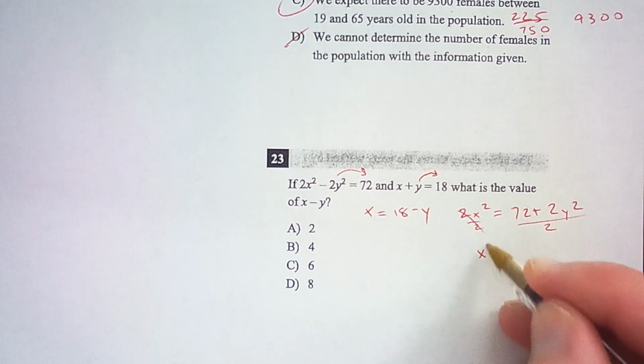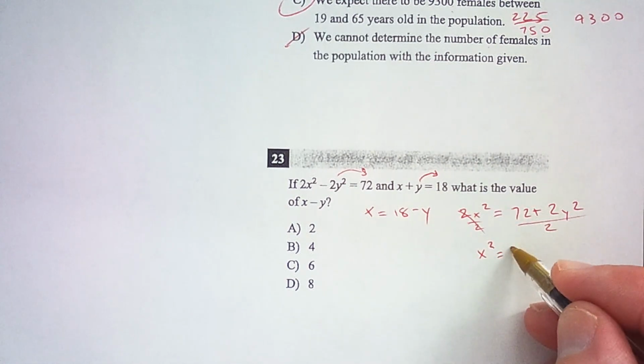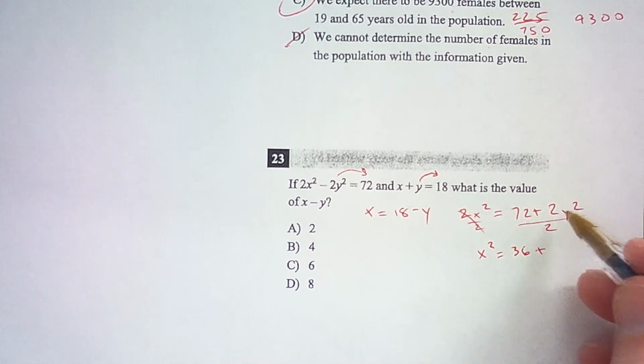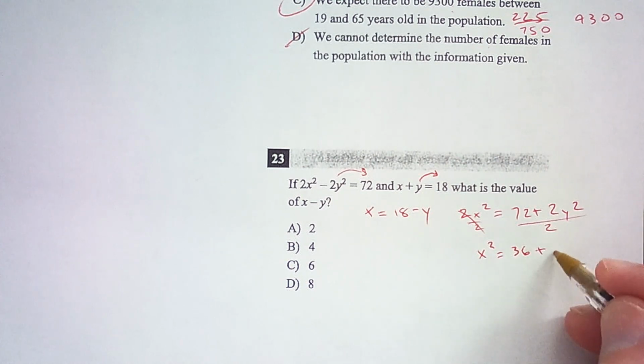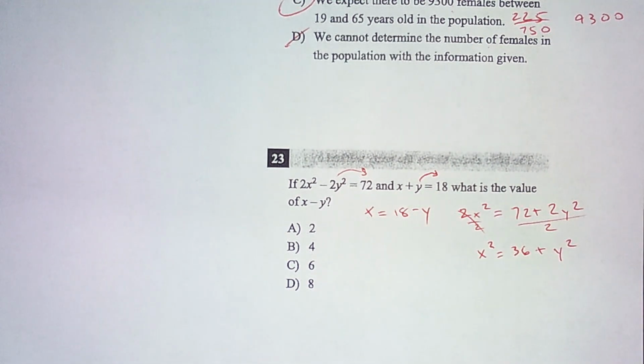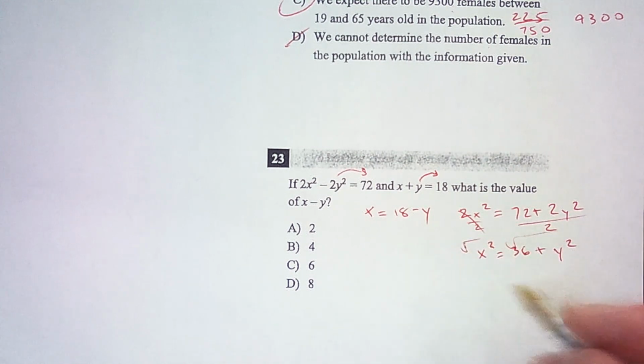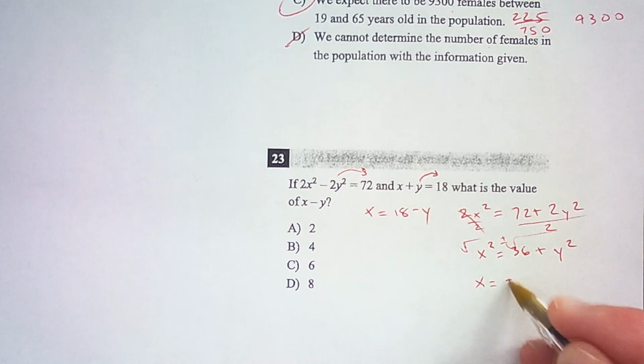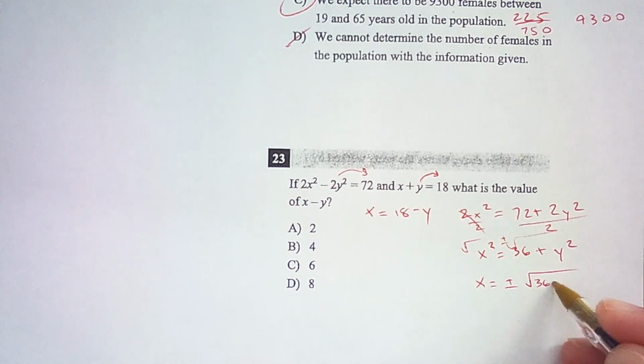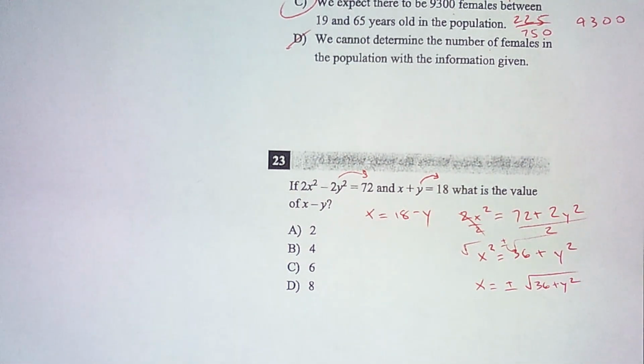Okay, now I'll divide both sides by 2. X squared equals 72 divided by 2 is 36. 2y squared divided by 2 is y squared. And last, I will take the square root, which gives me two solutions, plus or minus, so I get x equals plus or minus the square root of 36 plus y squared. Now, I can't just do the square root of 36 and the square root of y squared to get 6 plus y. That won't quite work. So we're just going to leave it like this.